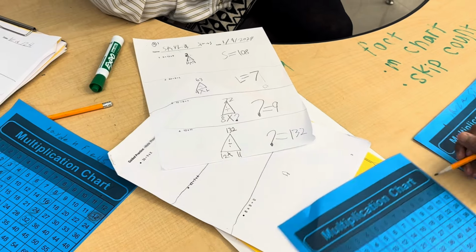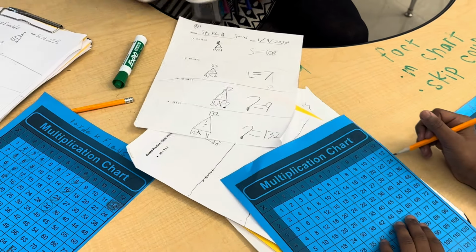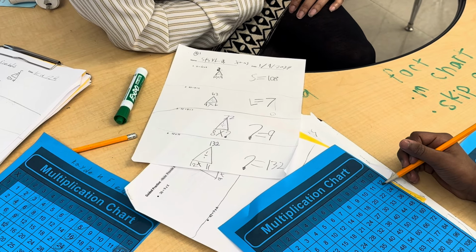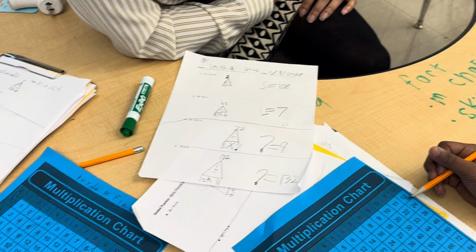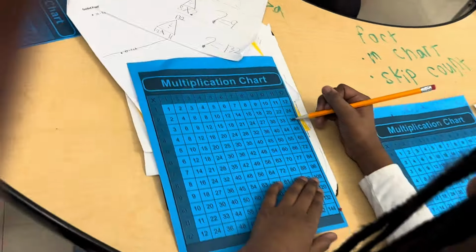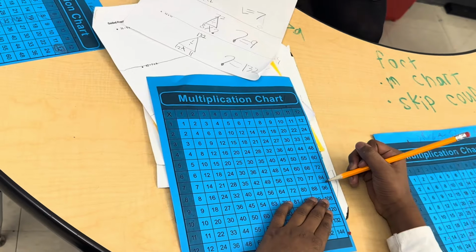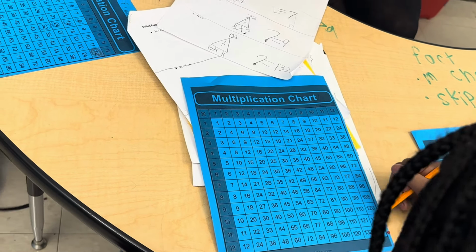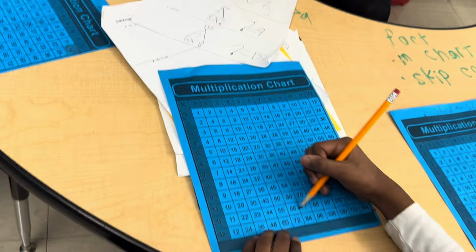Because I was at 12 and then I counted all around until I got to 11. Show me. 1, 2, 3, 4, 5, 6, 7, 8, 9, 10, 11. How do you know it's 11? Because I went right here.